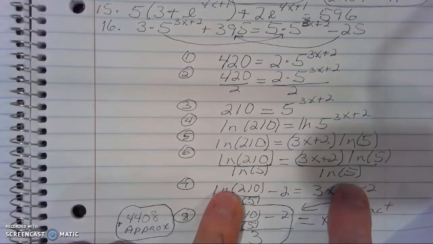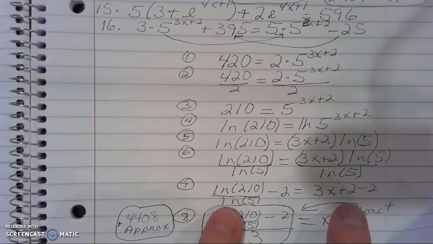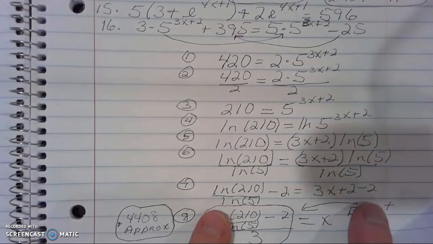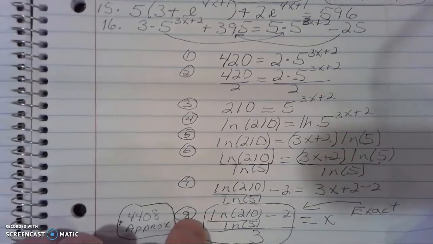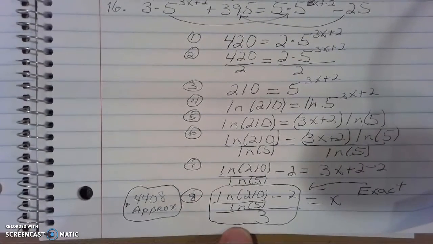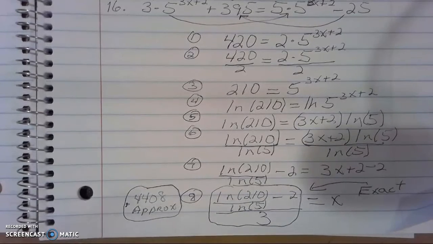Then divide by the natural log of 5 on both sides. And so I have 3x plus 2 equals that, so I subtract 2 from both sides. Then I divide by 3. This is your exact answer right here. And then 0.4408 when you put it into a calculator.